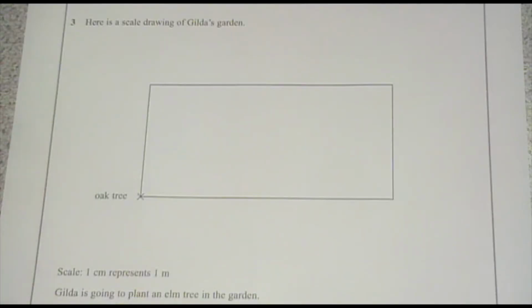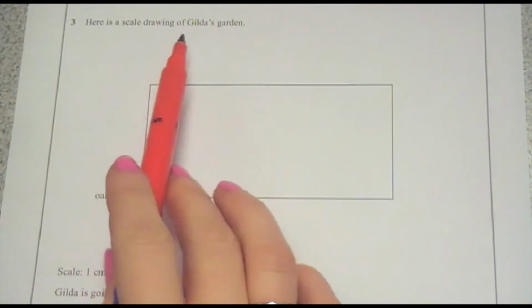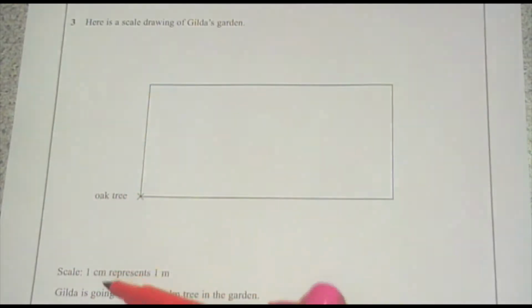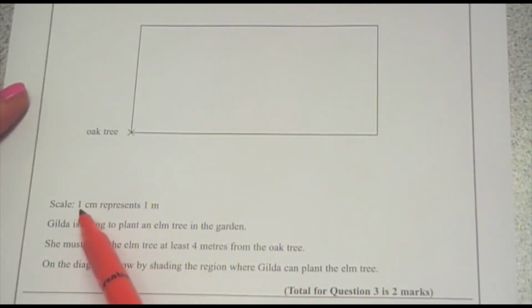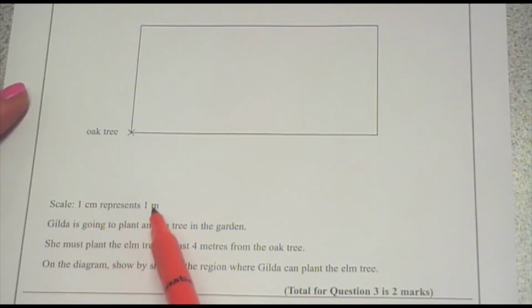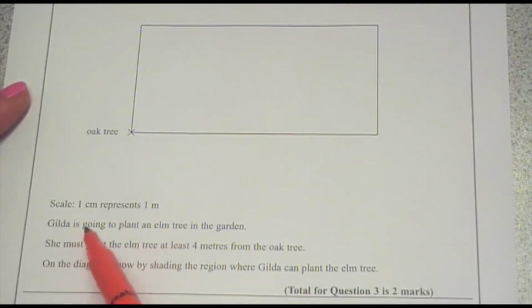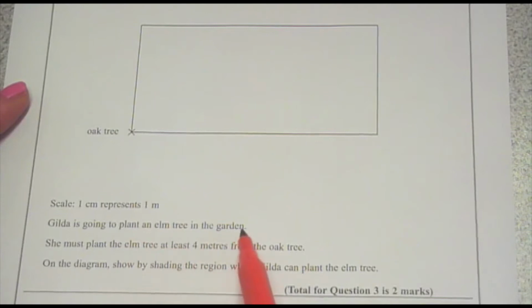Question number 3. It says that here is a scale drawing of Gilda's garden. Down the bottom, it says that for my scale, 1 centimetre is representing 1 metre. It says that Gilda is going to plant an elm tree in the garden.